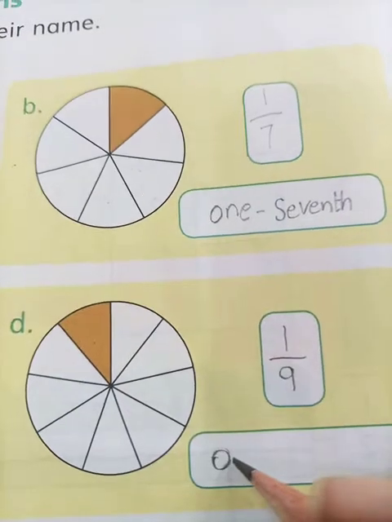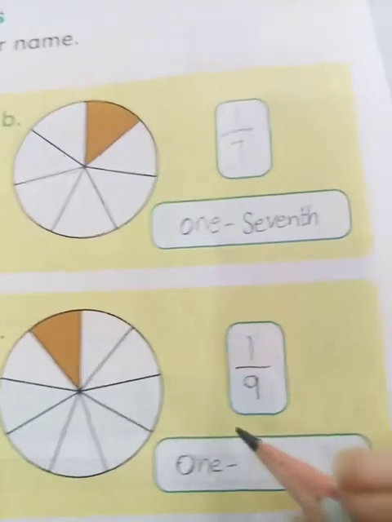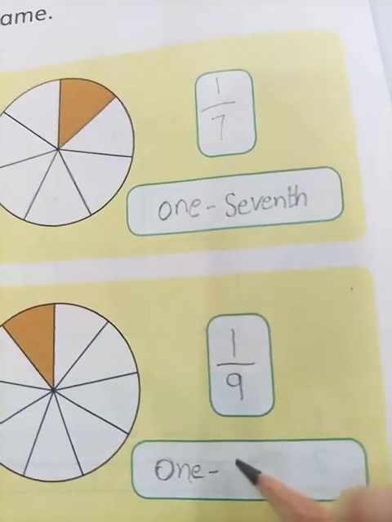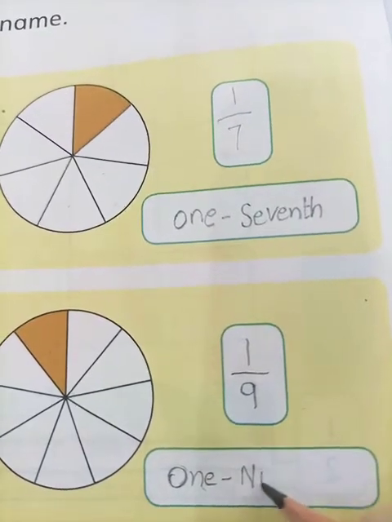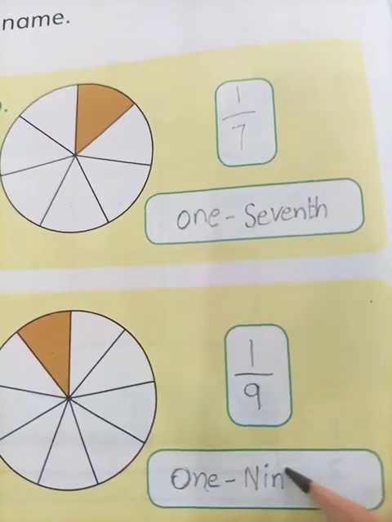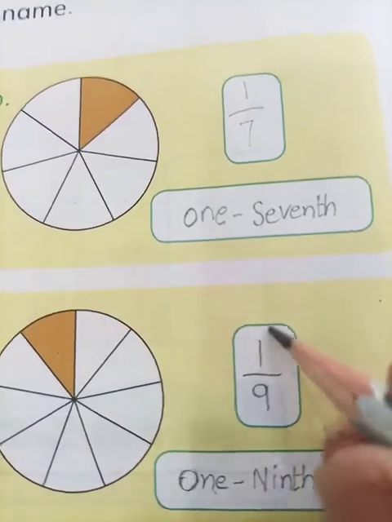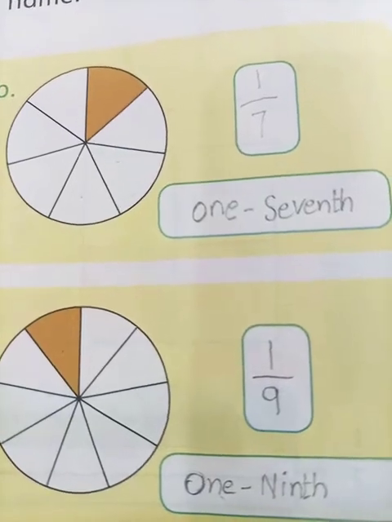Write it with me students, 1 and again the slash. Now students, what am I going to write in the place of this 9? I am going to write it here, 9th. So students, 1/9 portion is being colored. Okay students, look at this. We have written the first number as it is and the second in ordinal numbers.